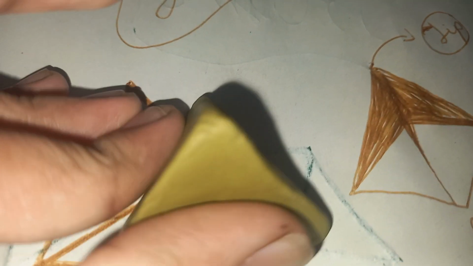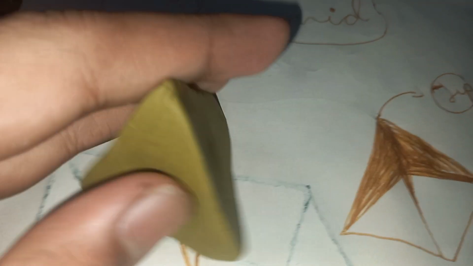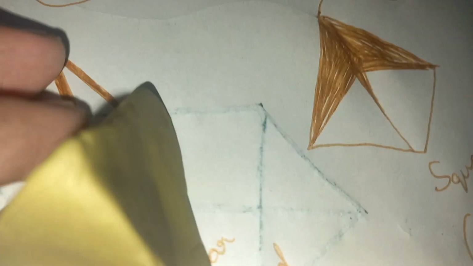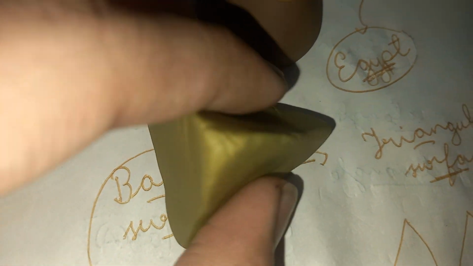And the number of triangles depends on the base. If the base is a triangle, the number of triangles is going to be 3. If the base is a square, as in the Egyptian pyramid, there are 4 triangles on its walls. The triangular pyramid also has a tip like the cone. It is similar to a cone, but instead of one curvy surface, it has many flat triangular surfaces.